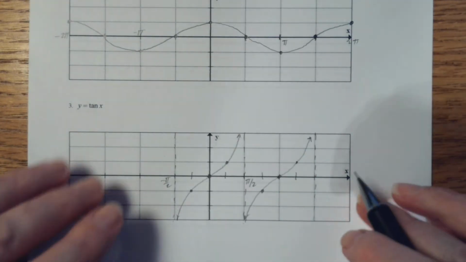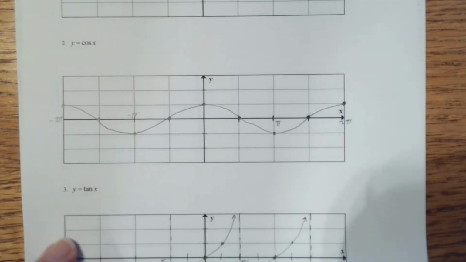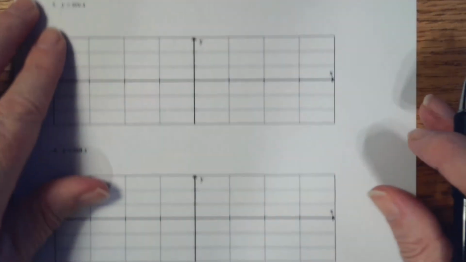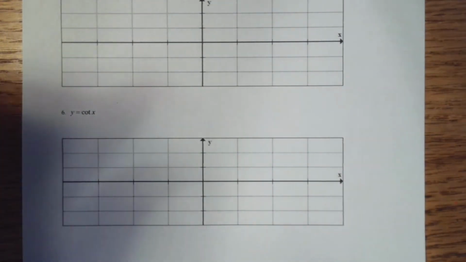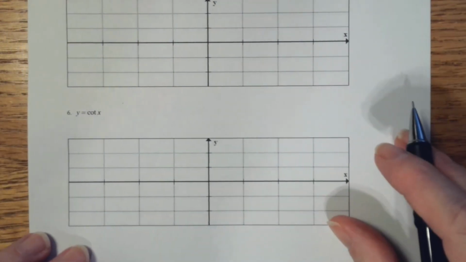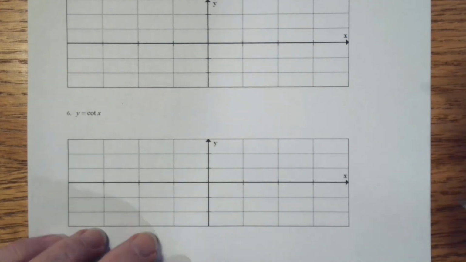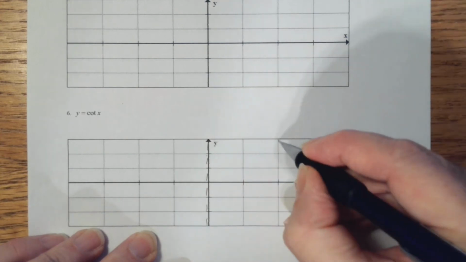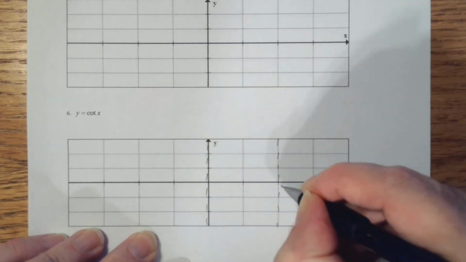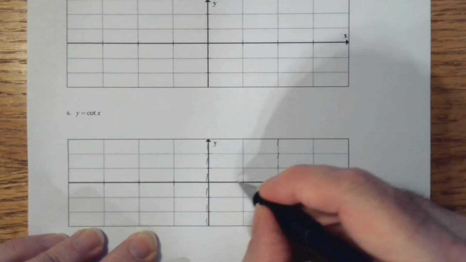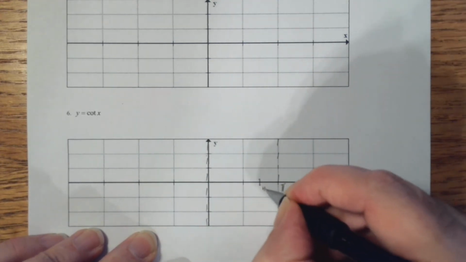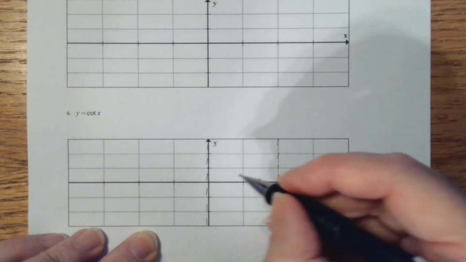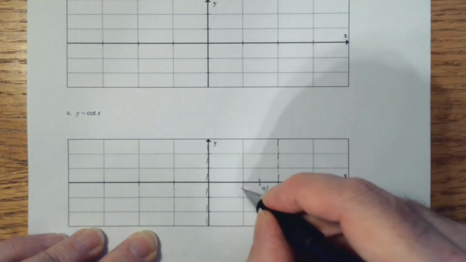All right, let's move on to the cotangent curve. I guess we're doing cosecant next. Actually, I'm going to go ahead and do cotangent since that goes more along the lines of what we just did with tangent. So a cotangent curve actually starts at 0 and it goes to pi. Again, that's one period, and so pi over 2, no, that's not pi over 2. This would be pi over 2 here.